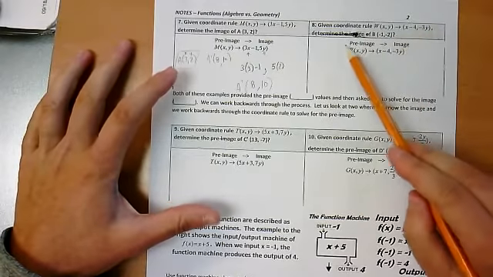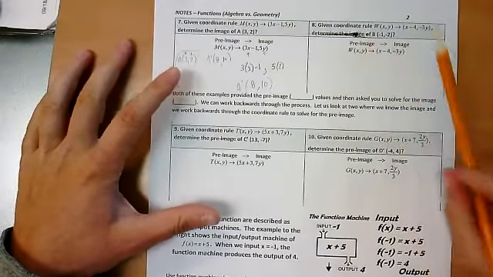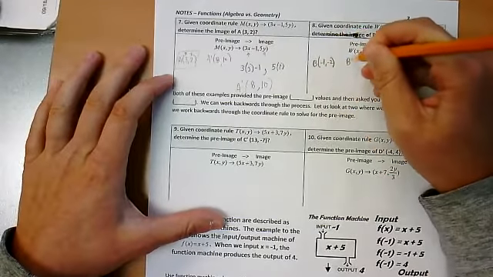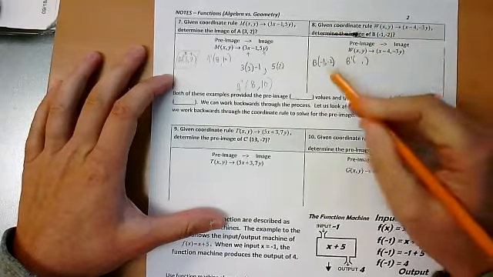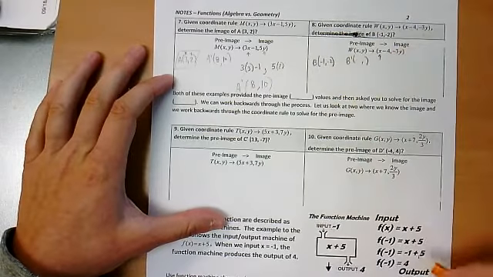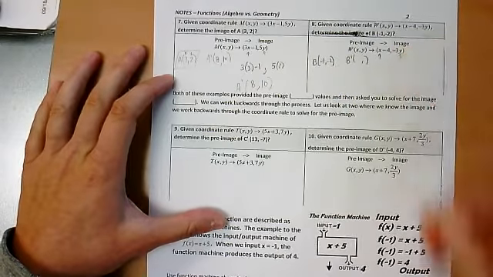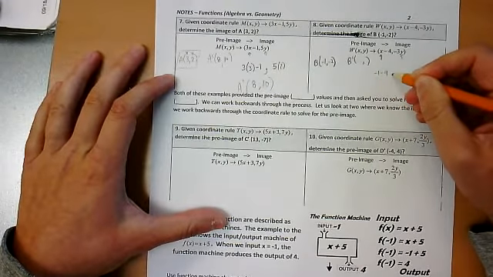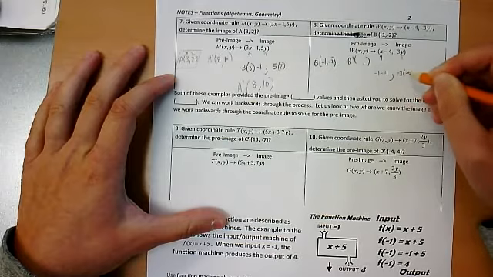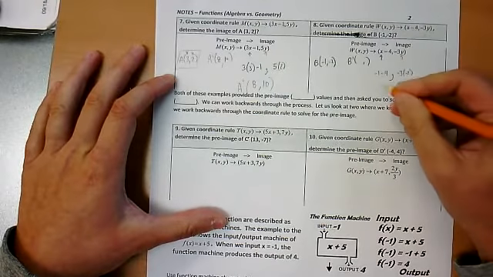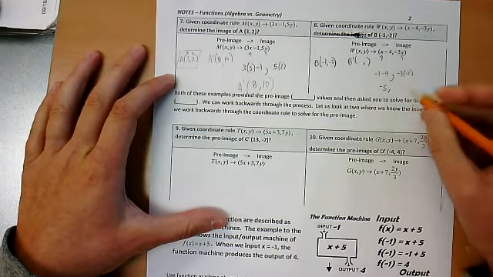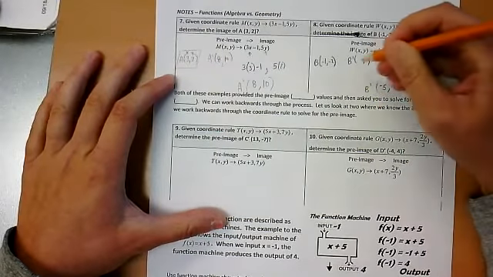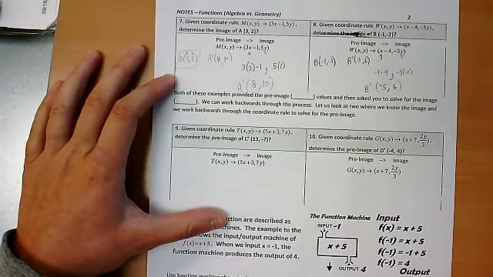determine the image of B, which is (negative 1, negative 2). So again, my pre-image B is (negative 1, negative 2), and I'm solving for B prime, which is the image. So I'm going to take negative 1, substitute it in for x, take negative 2, and substitute it in for the y. So that's going to look like (negative 1 minus 4, negative 3 times negative 2). Negative 1 minus 4 is negative 5. Negative 3 times negative 2 is positive 6. So B prime, or my image point, is going to be (negative 5, 6).